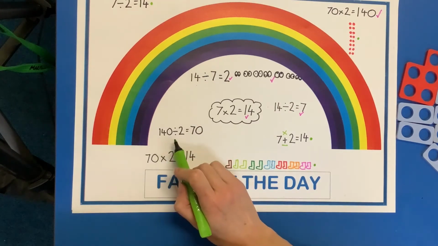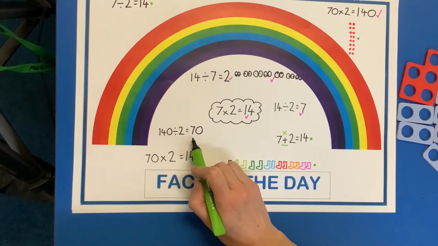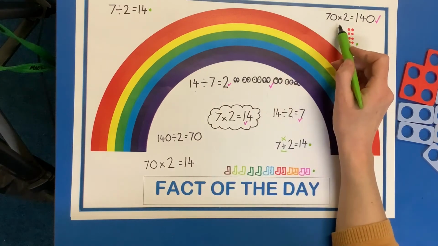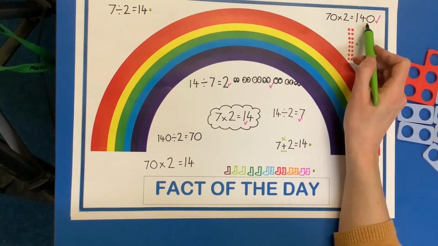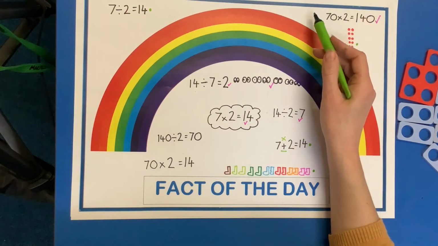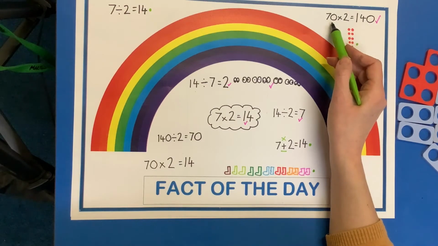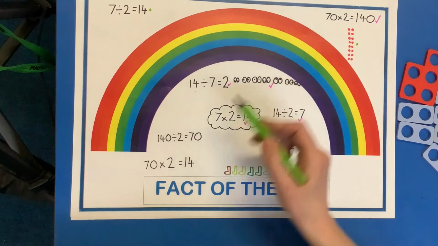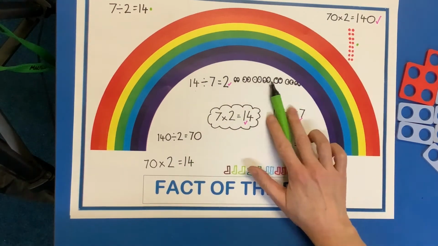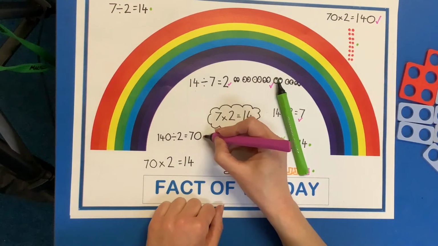So 140 divided by 2 equals 70. Let's go back to our truth up here. Here it says that 70 times 2 is 114. So if we start with the largest number, divide it by 2, then we're going to have 70 left. Half of 140 is 70. I think that's the truth.